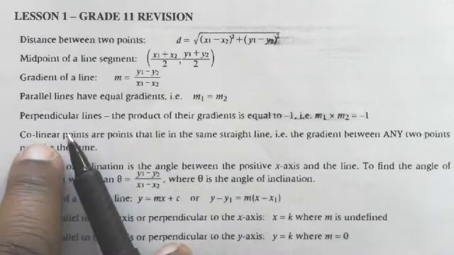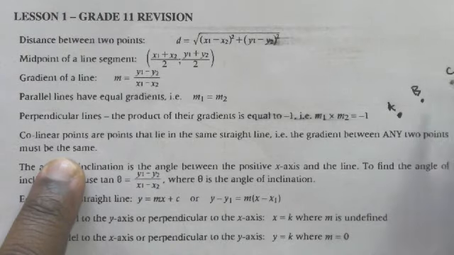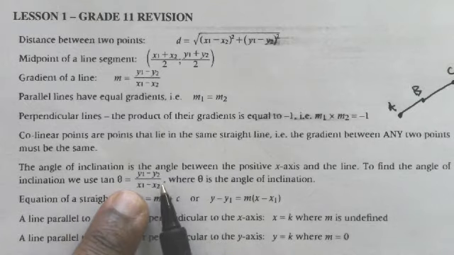Collinear points are points that are in the same straight line. So if I have this point, let me call it A, that point B, and that point C, and they're all in a straight line like that, then they're collinear. Which means the gradient is going to be the same because it's the same line. Then the angle of inclination: remember you have to find your gradient first. The tan of the angle of inclination is your gradient. So when you want to find the angle, you're just going to find the tan inverse on your calculator.